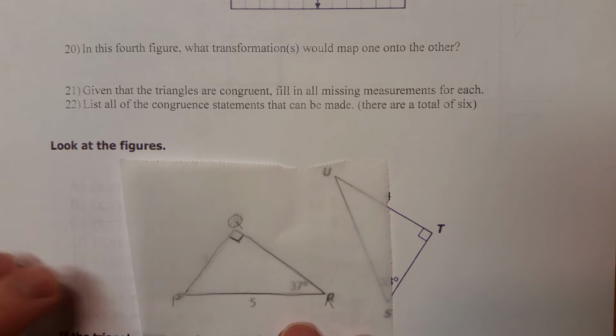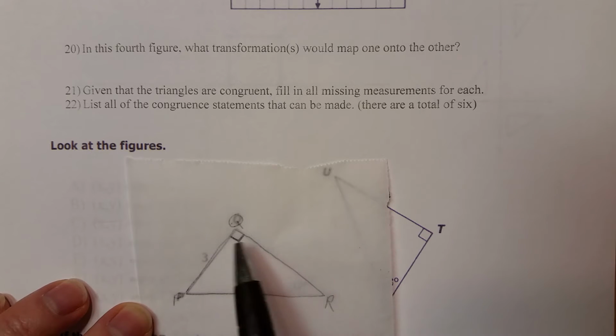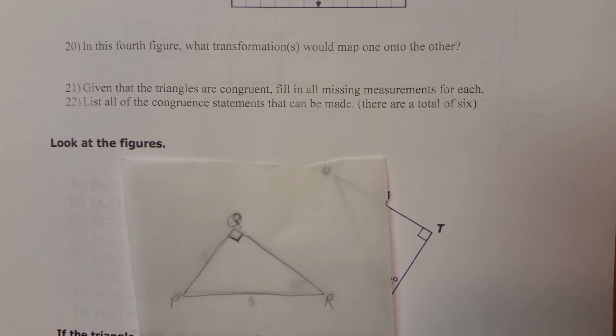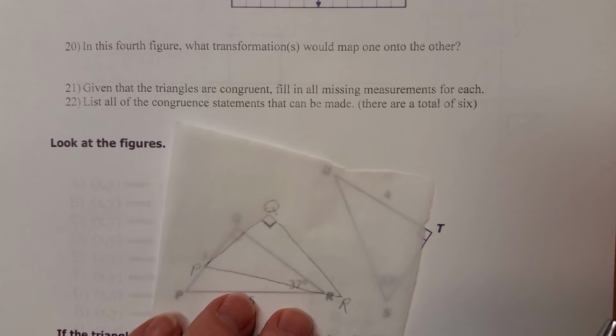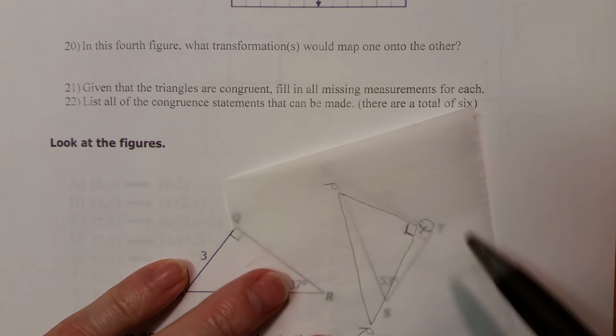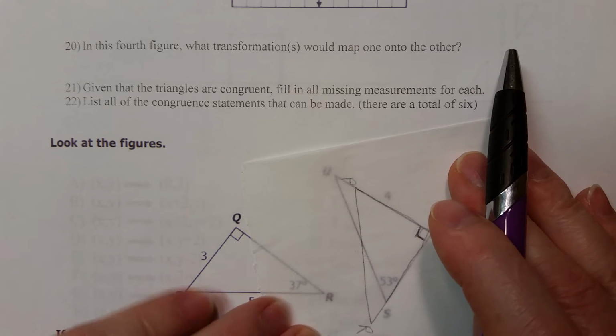So possibly we have a rotation. Our right angle's over here, so this angle's going to have to turn to match that one. So if we rotate this so that our right angles align, does that correspond?